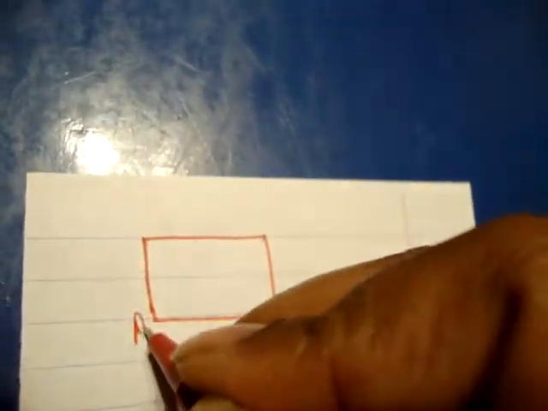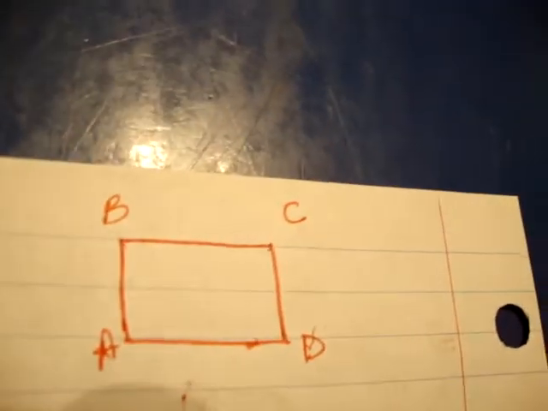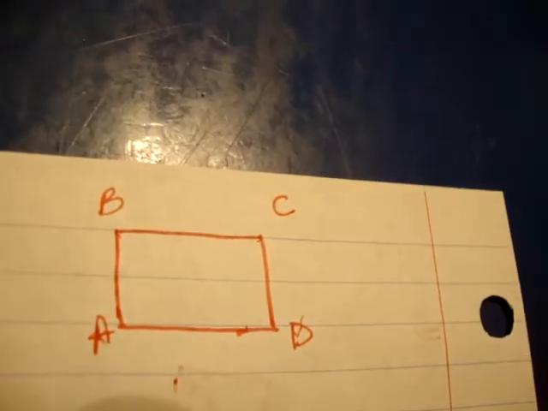Once you get your rectangle on your paper, label it with vertices A, B, C, and D.